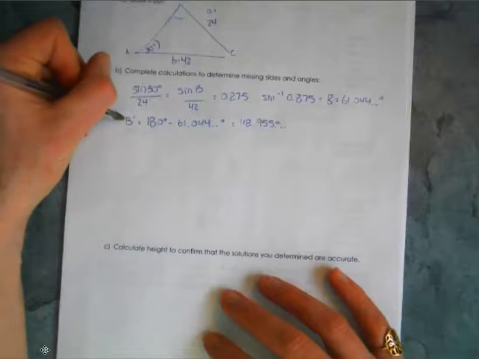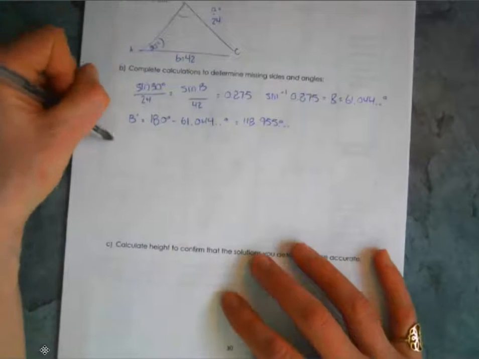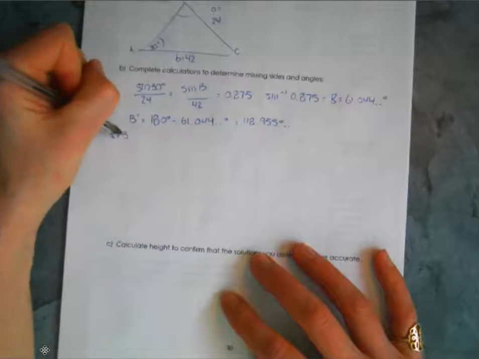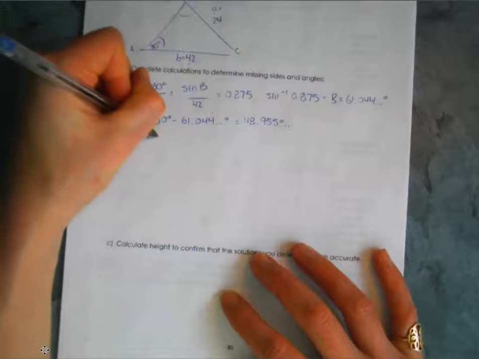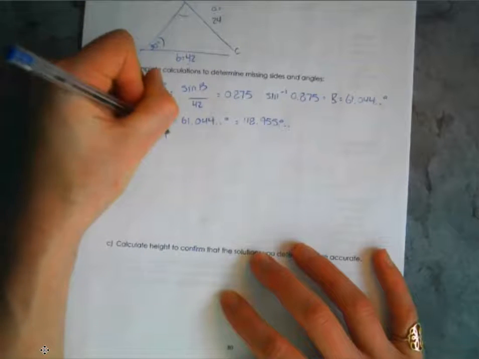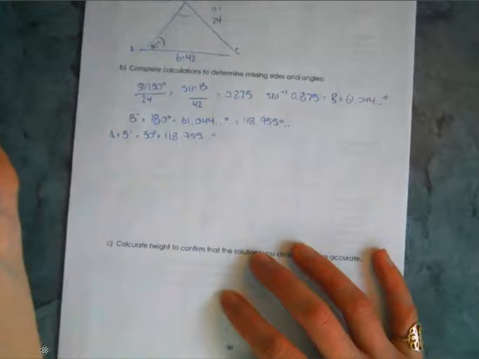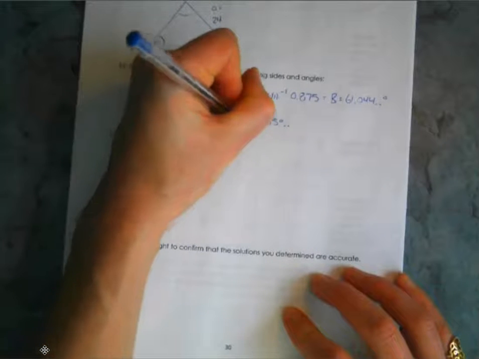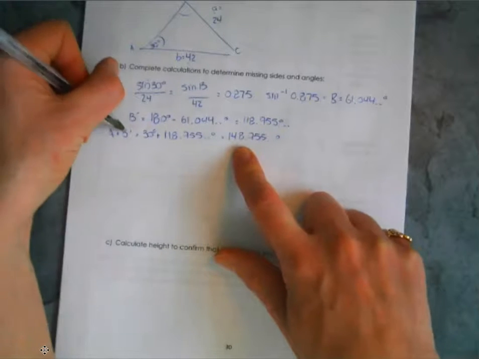Now my next step, remember, is I want to see if there's a possible angle C. So I need to remember that I need to have angle A and B add up to less than 180 for that to be true. So let's first solve for our secondary triangle, A and B prime. A plus B prime is equal to, A is 30 degrees, and B prime is 118.9 something degrees. And so that's going to give me 148.955 something. Okay, so I'm less than 180, so that means that this triangle is possible.